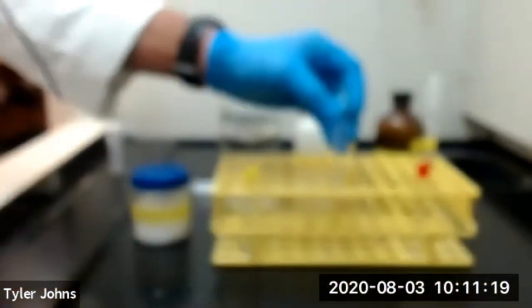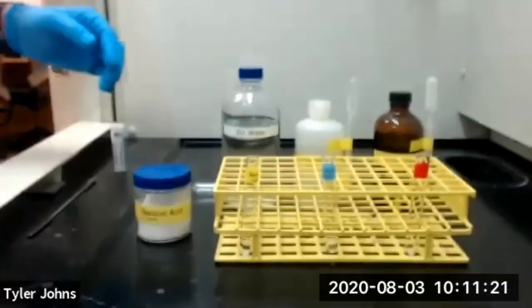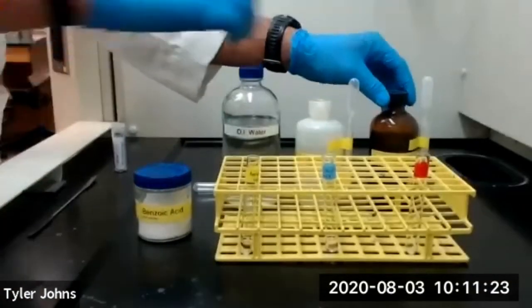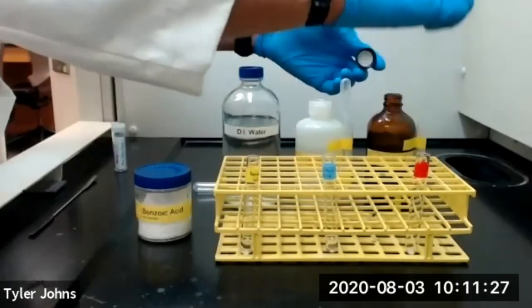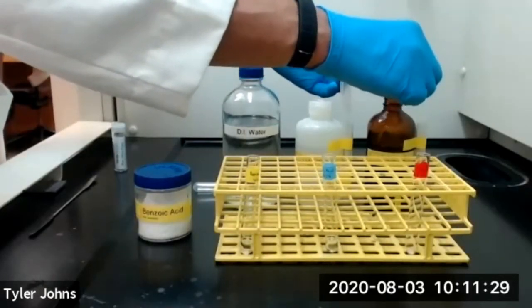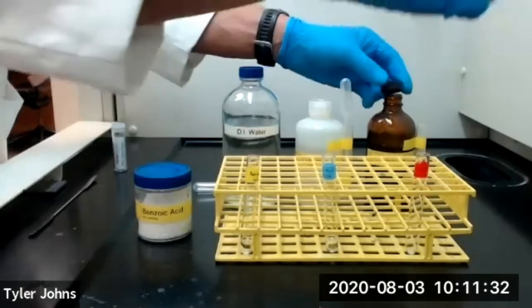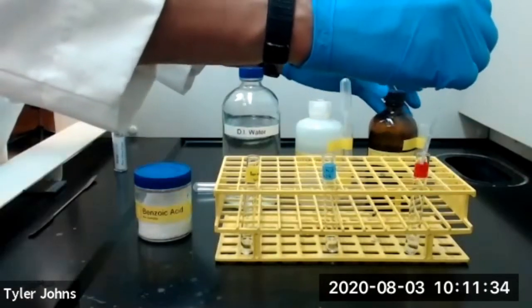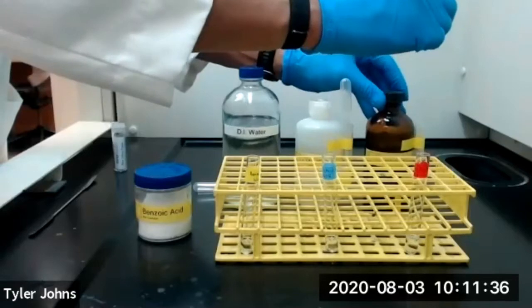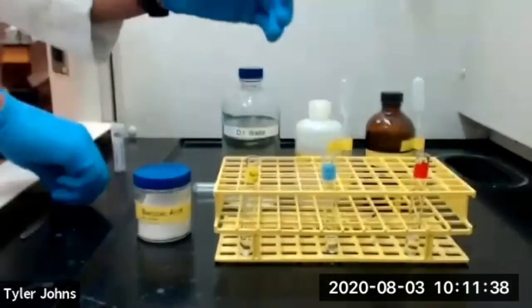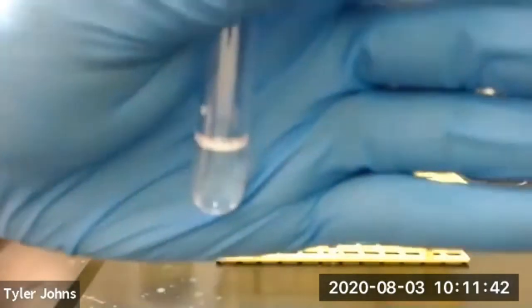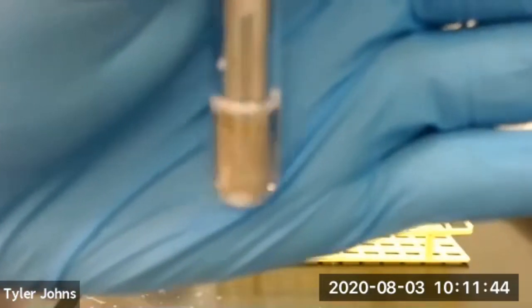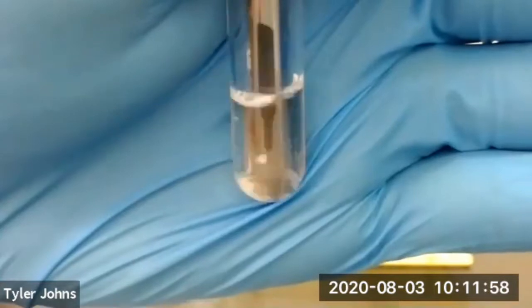We'll now move on to the third test tube. And to the third test tube, we'll add 1 milliliter of 1 molar hydrochloric acid. And then we'll stir our mixture of our benzoic acid and 1 molar hydrochloric acid for 20 seconds.